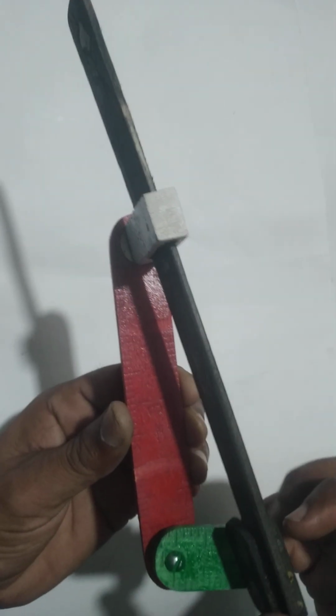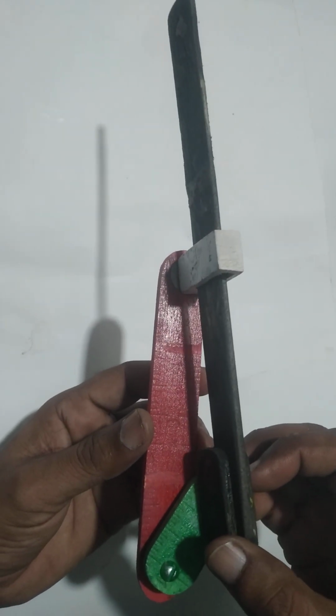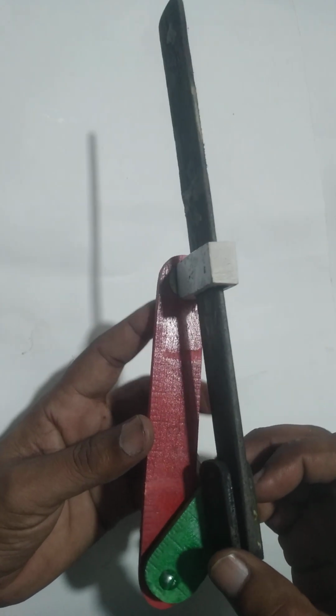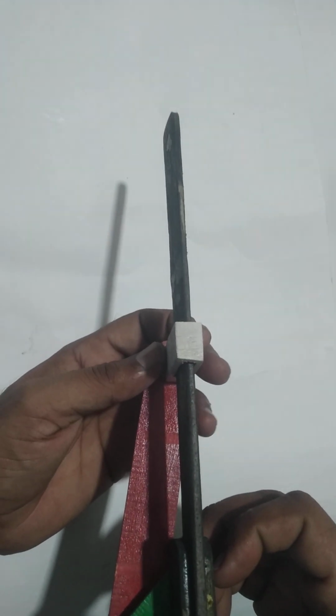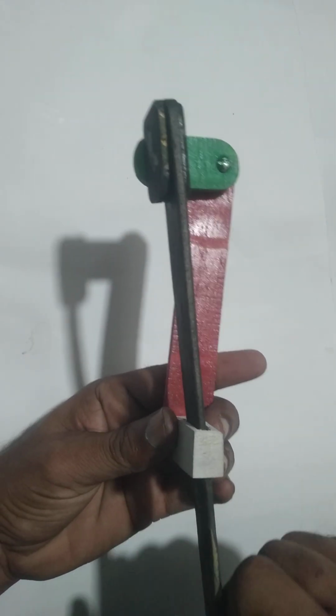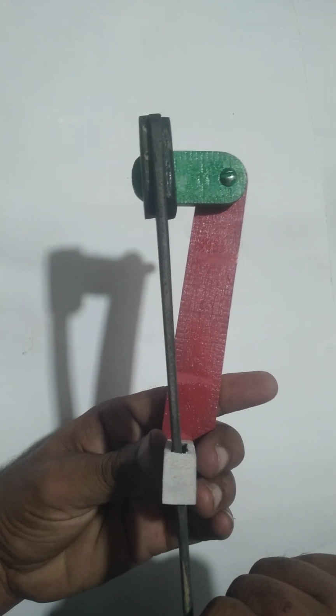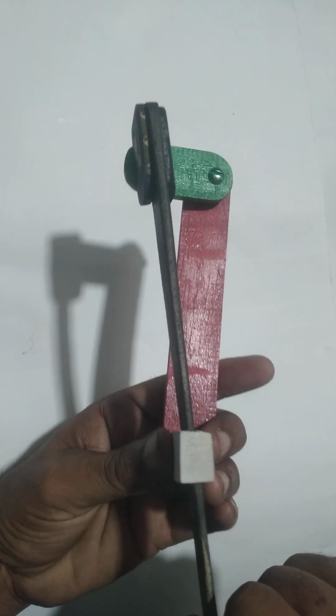And the last inversion is where the slider block is stationary. So here we can make it stationary like this, and that inversion will be like this.